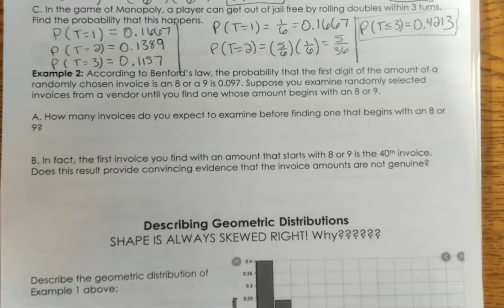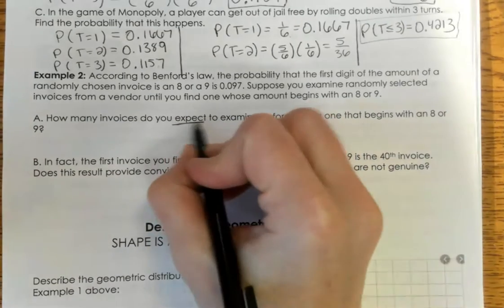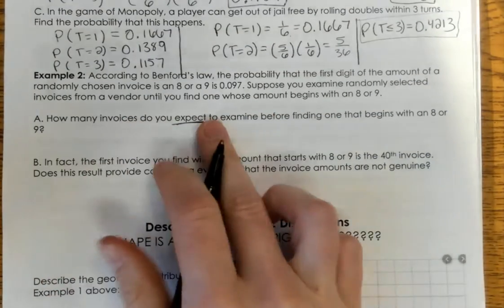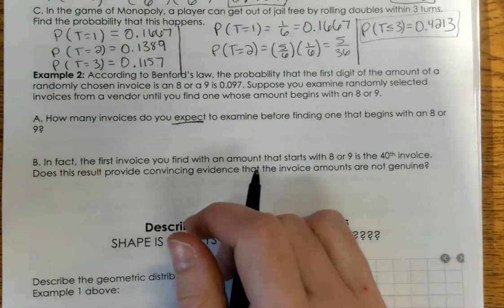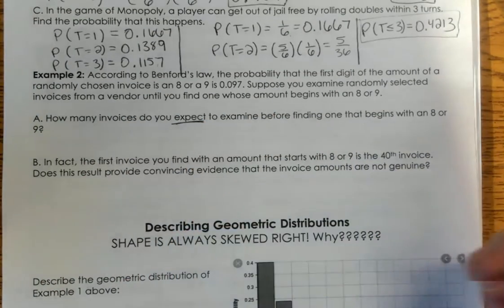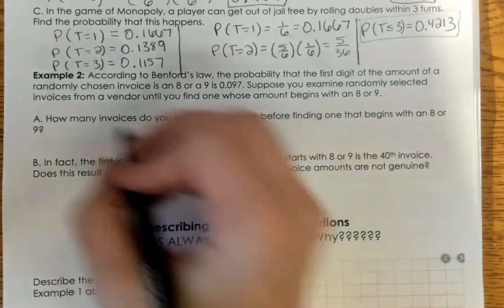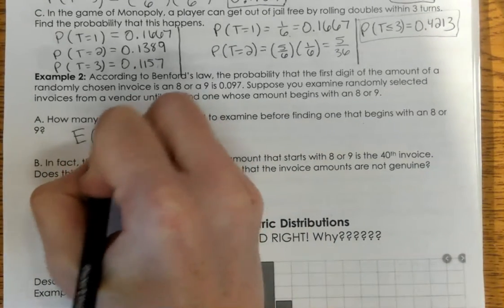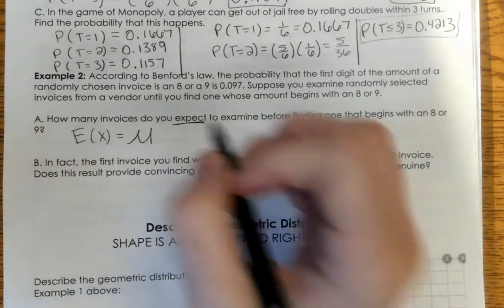Okay, so this one was a little different because we're not finding the probability in part A. Part A, what do you think we're trying to find if we're not trying to find the probability? I hope that you said the mean, and the key word here was expect. How many invoices do you expect to examine before finding one that begins with an 8 or a 9? So expect, you should have been thinking expected value, and the expected value is the same as the mean.